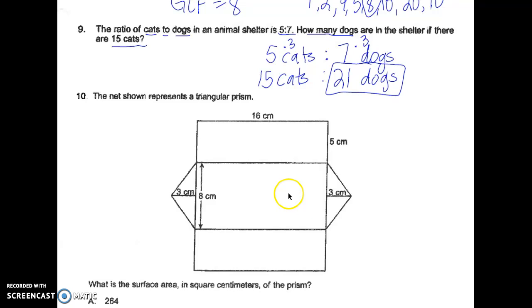Okay, let's go to number 10. It says the net shown represents a triangular prism. And a net is when you take a three-dimensional shape, like let's say this was all put together. I would unglue the sides and unfold it, just like I would if it was a Kleenex box. I would unglue the ends, and then if I laid it out flat, this is what the net would be like. So a Kleenex box is going to be a rectangular prism, because on the ends, they're rectangles. This one is a triangular prism because on the ends, they are triangles.